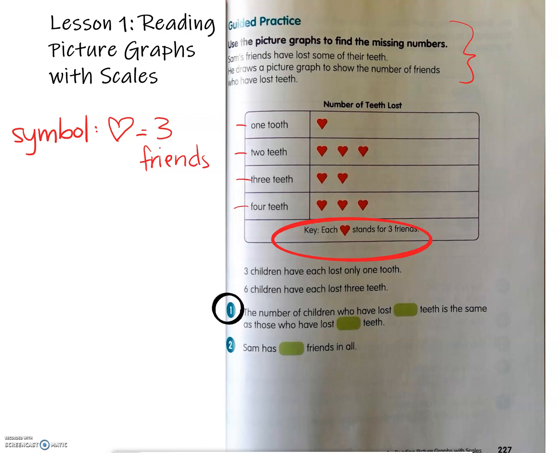Number 1 here says the number of children who have lost blank teeth is the same as those who have lost blank teeth. In order to find out the answer, I should probably find out how many teeth have been lost by how many people. So there is 1 heart here for this one, and I know that 1 heart equals 3. So 3 people have lost 1 tooth. In 2 teeth, there's 1, 2, 3 hearts. So that's 3 plus 3 plus 3, which equals 9. So 9 people have lost 2 teeth.